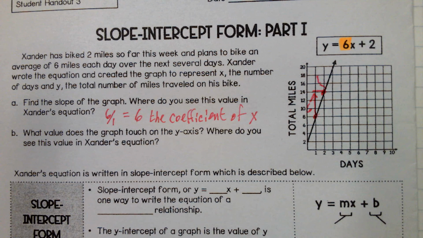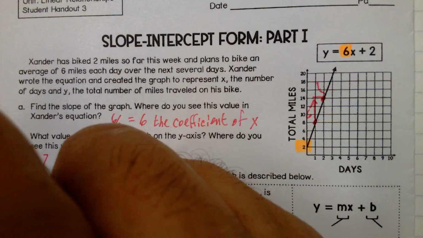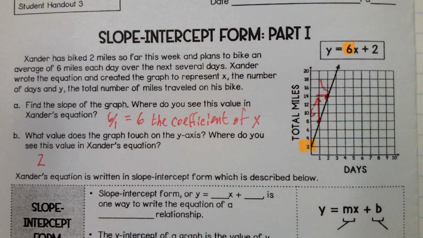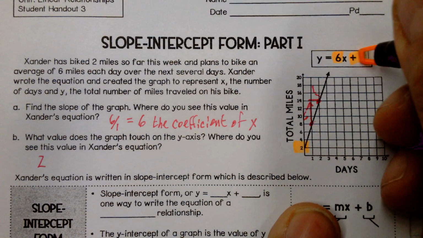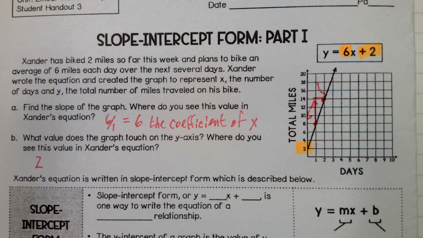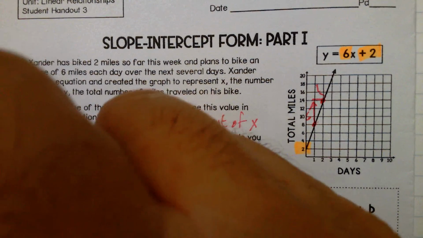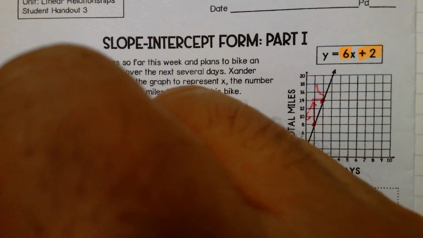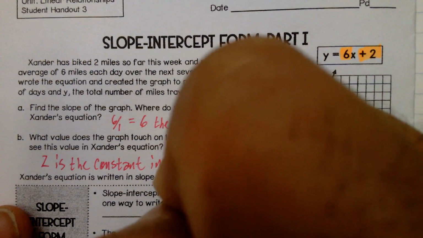All right. What value does the graph touch on the y-axis? Basically, the y-intercept. It's at 2. And do you see that in his equation? This is the constant for sure. 2 is the constant in Xander's equation.